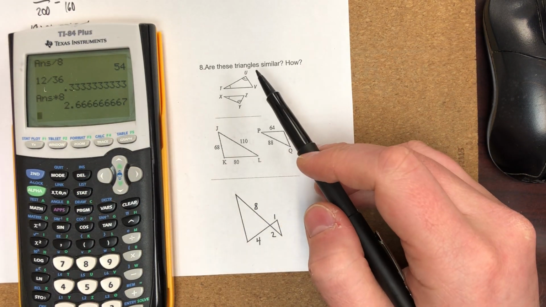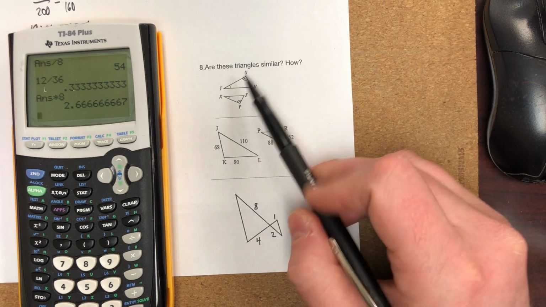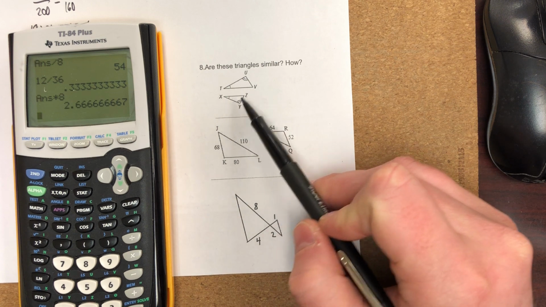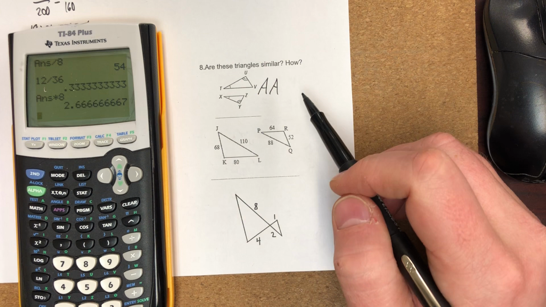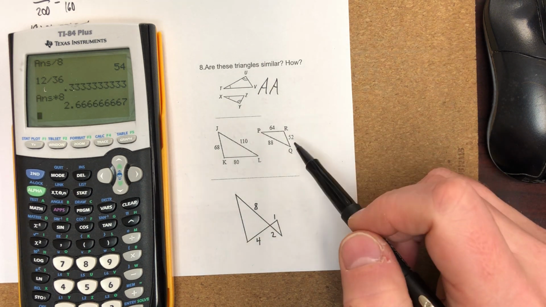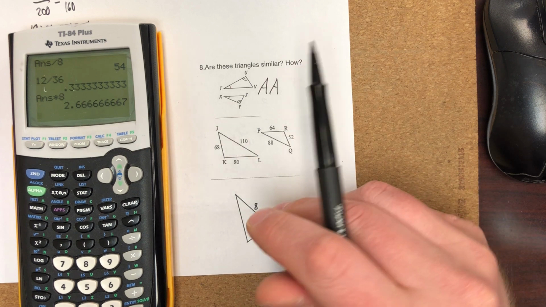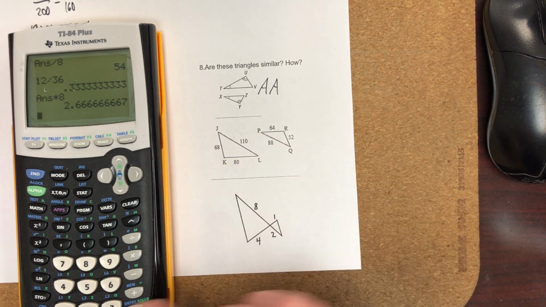All right, number 8, it says, how are these triangles similar? Or are they similar and how? So if I look, I have a single angle marking and then a double angle marking. This one has the same thing. So they are similar by AA similarity. They share two angles. If I look at this one, again, I'm not sure which way they would be similar, so I'm going to have to check a couple of things.